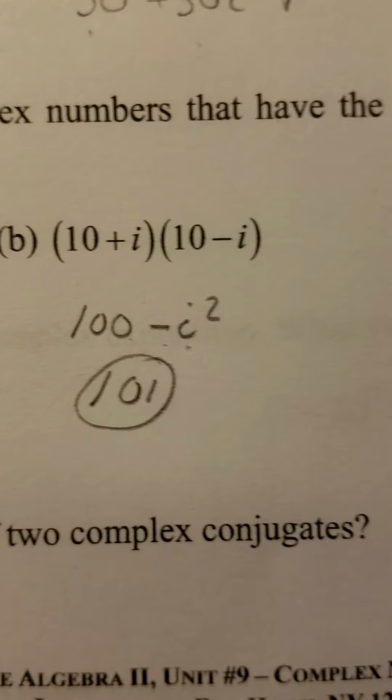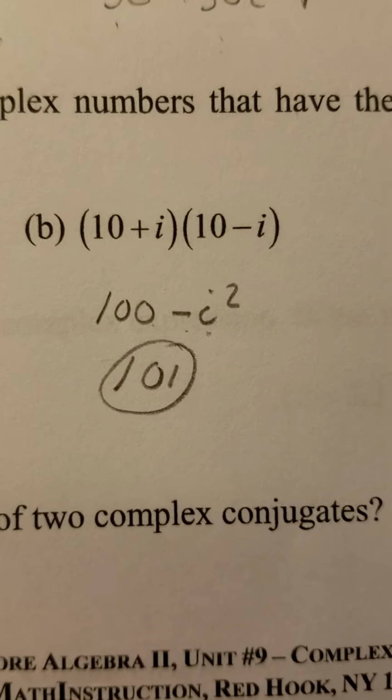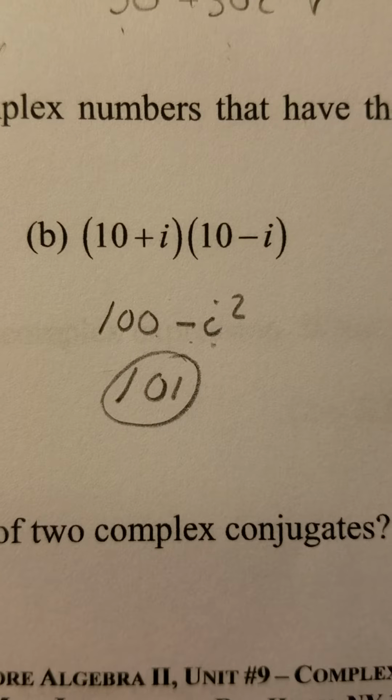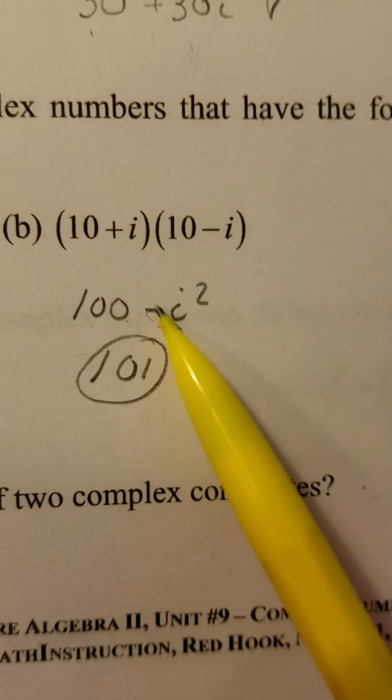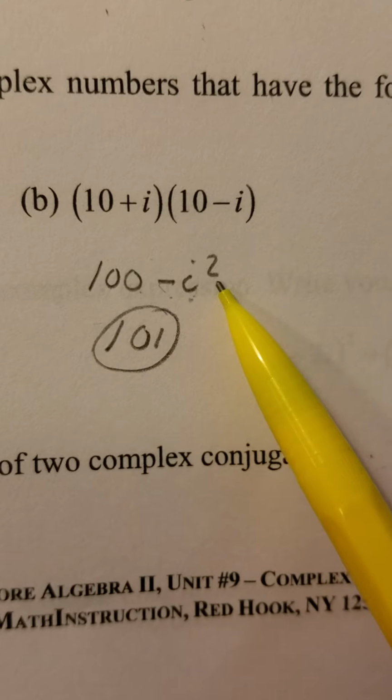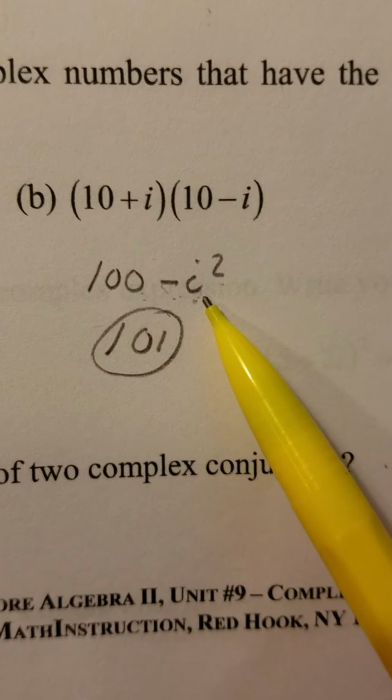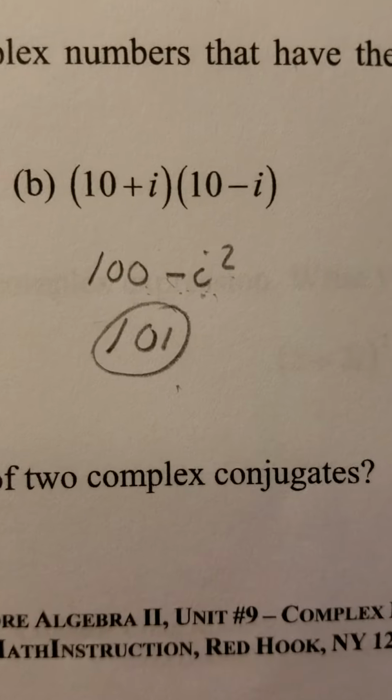Letter B, same thing. The middle term is going to cancel out. So for this one, 100 minus i squared is 100 plus 1 because i squared is negative 1. 100 minus negative 1 is 100 plus 1, which is 101.